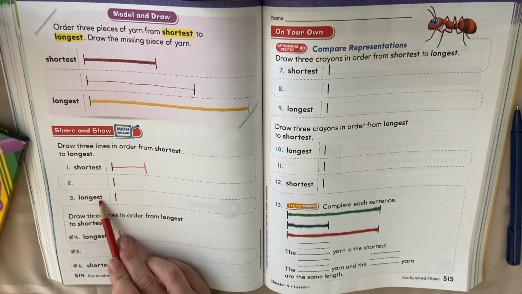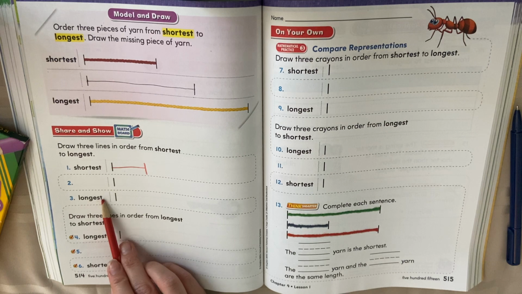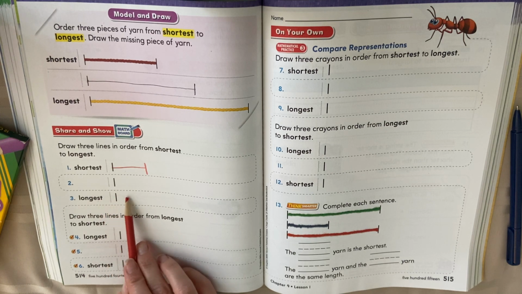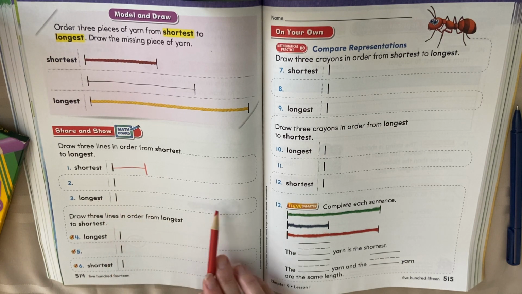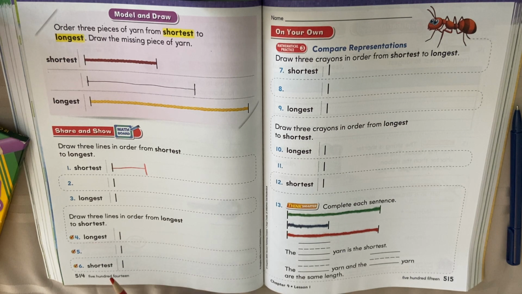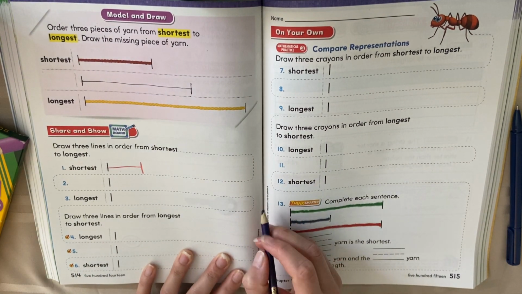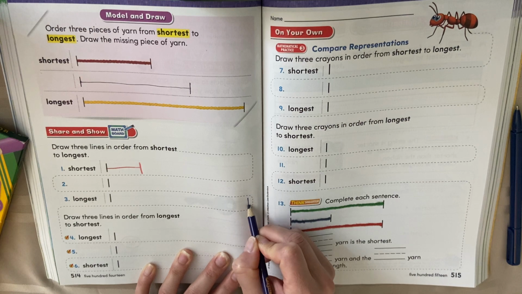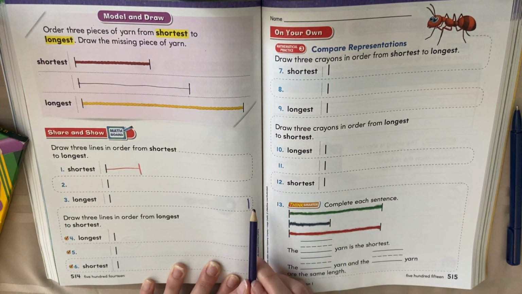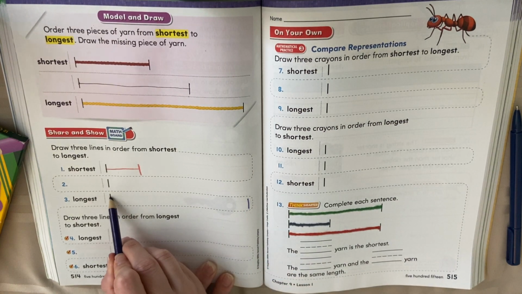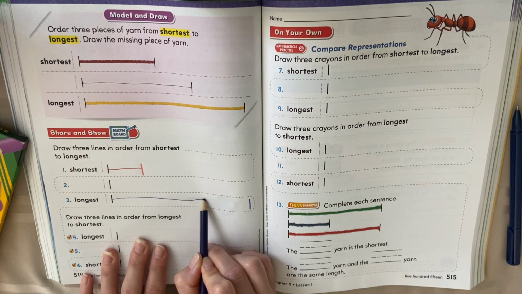This one says longest, my longest line. So if this is my longest, is it going to be small or very big? Very big. So this line is going to go further. I'm going to make it stop. Should I make it really long? How about I do that? I'll make it the longest I can make it, all the way down here. So I make my stopping line, and then I draw my line across.